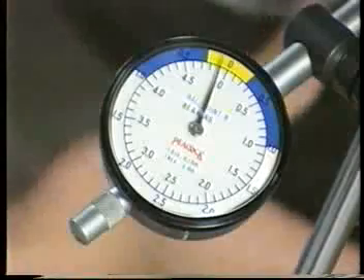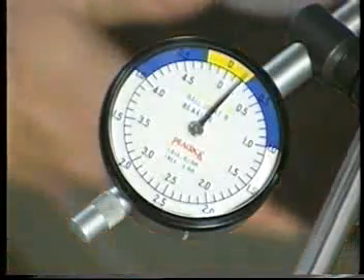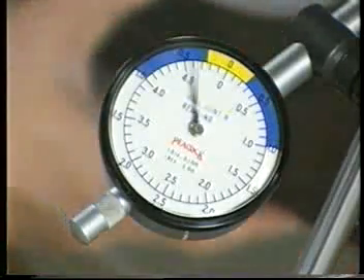If the measurements show the runout to exceed the target values, determine whether the problem lies with the disc wheel or the tire and replace whichever is defective.